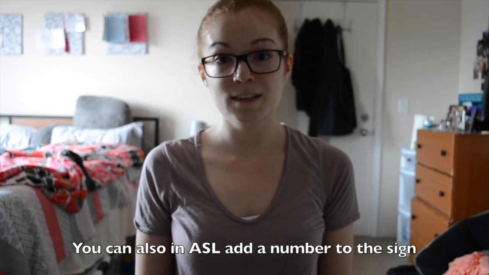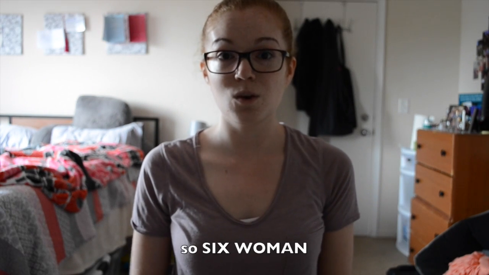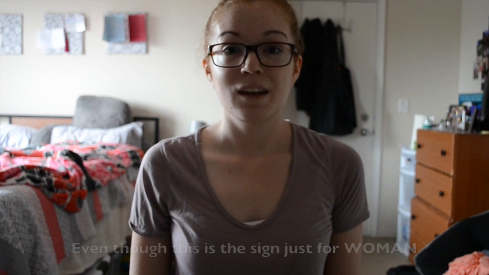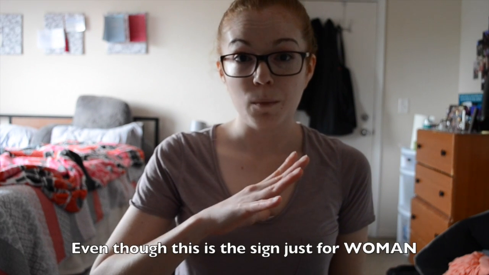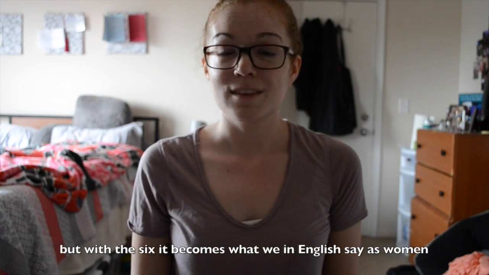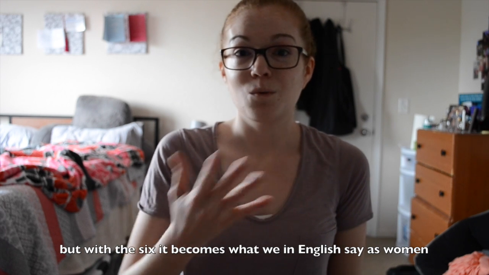You can also in ASL add a number to the sign, so that would be 6 women, and even though this is a sign just for woman, and so it's slightly different, with the 6 it becomes what we in English say as women.